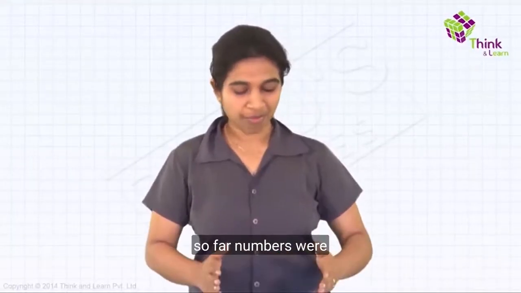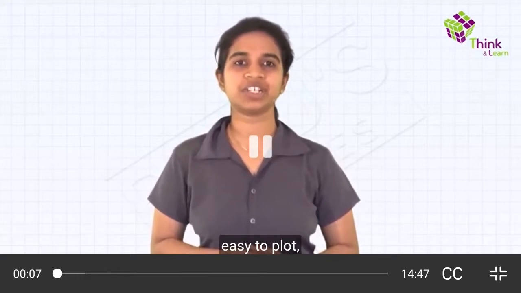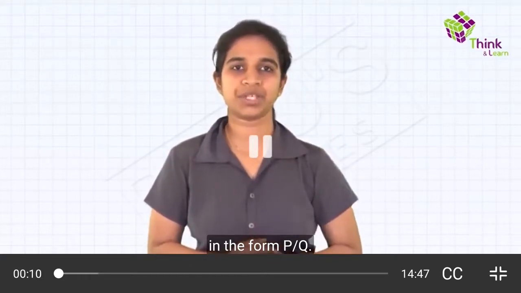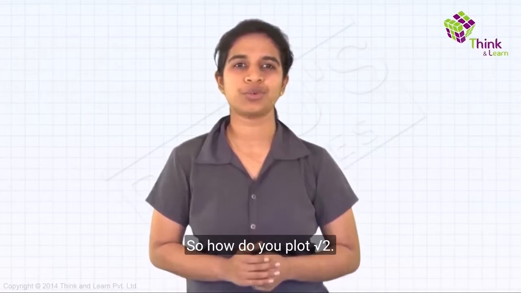Let's say we want to plot an irrational number root 2 on the number line, right? So far numbers were easy to plot. The rational numbers were easy to plot because we had them in the form p by q. Now we don't. So how do you plot root 2, right?